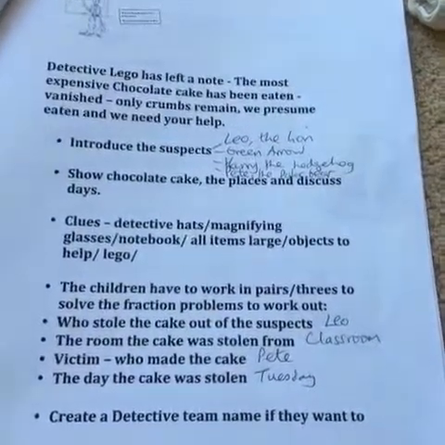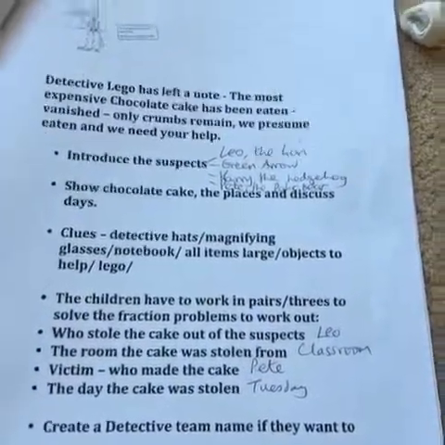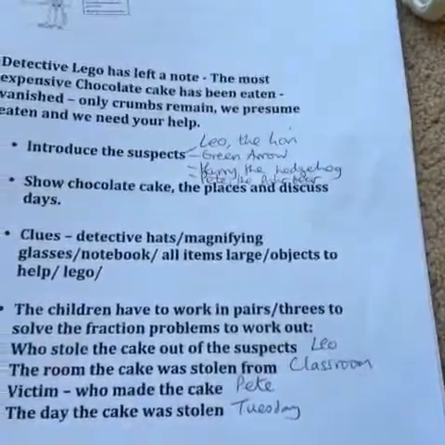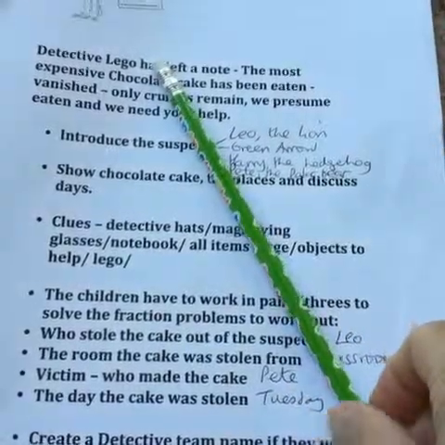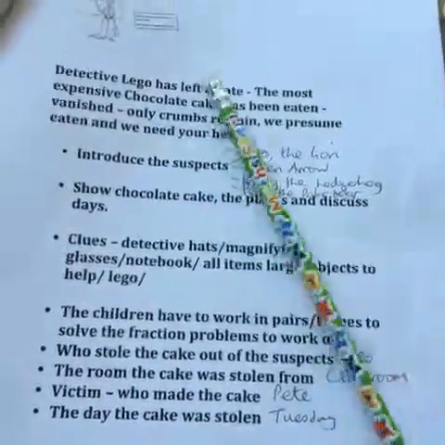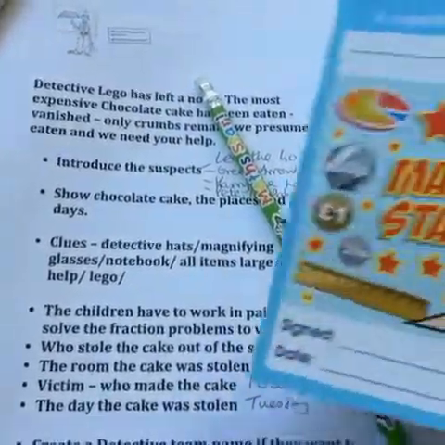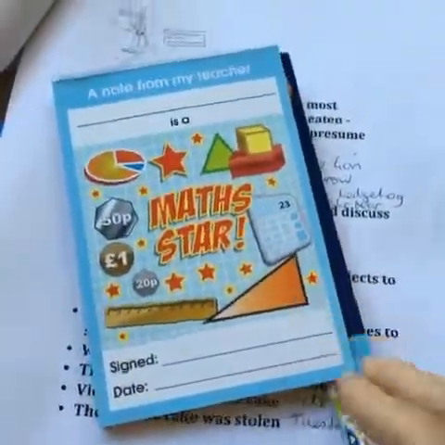The children can also create a detective team name if they want to. They also then can have the prize of stickers, special pencil, rubbers and a certificate of a maths star at the end of the club.